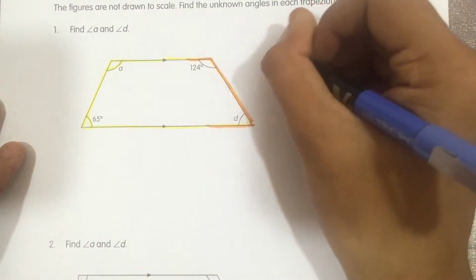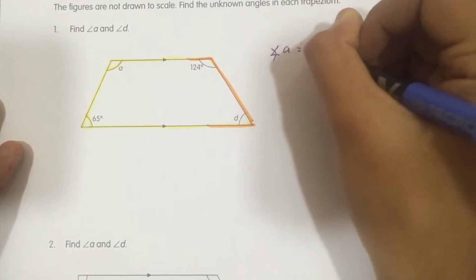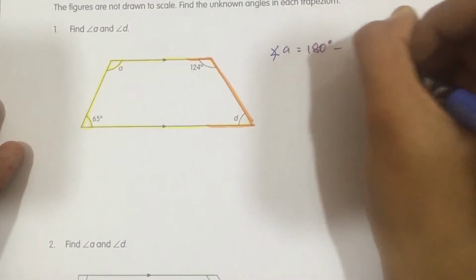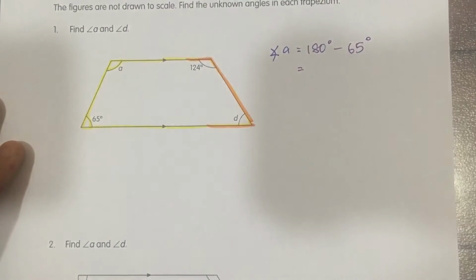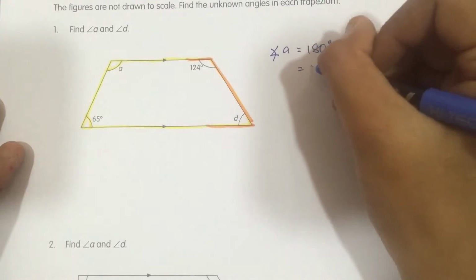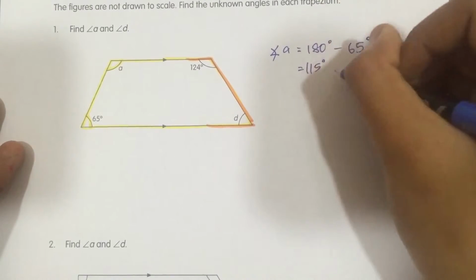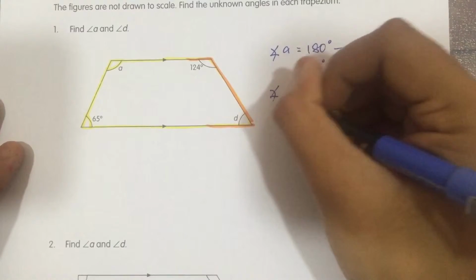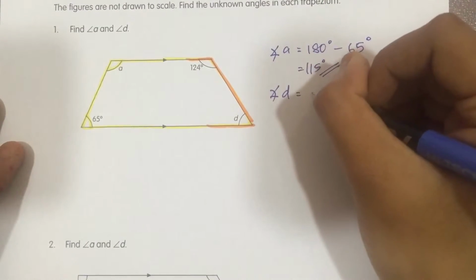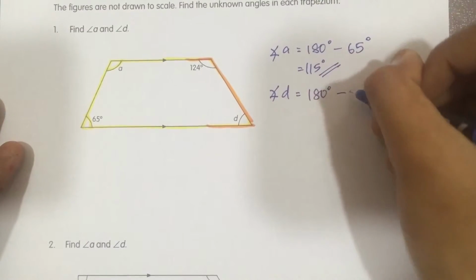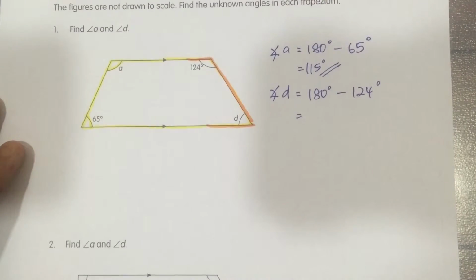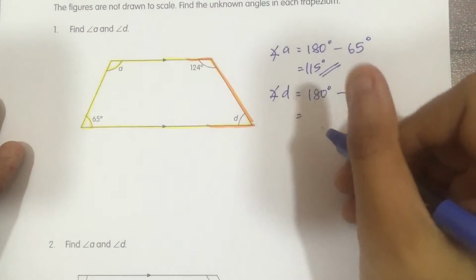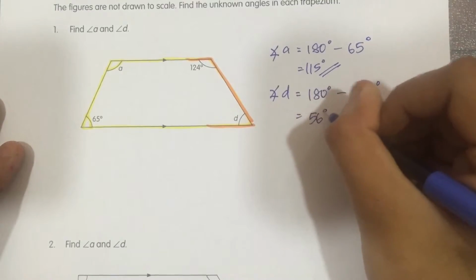So to find angle A, I will take 180 degrees minus 65 degrees, which will give me 115 degrees. Angle D is 180 degrees minus 124 degrees. This will give me 56 degrees.